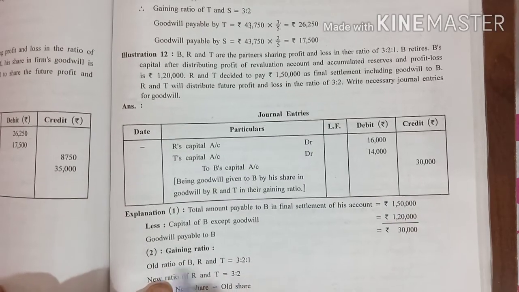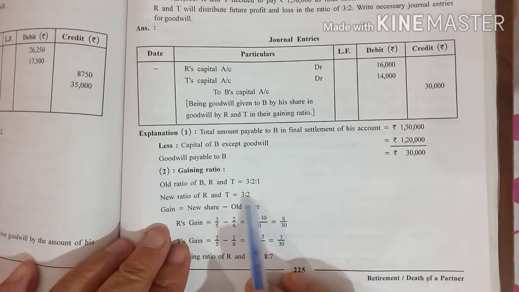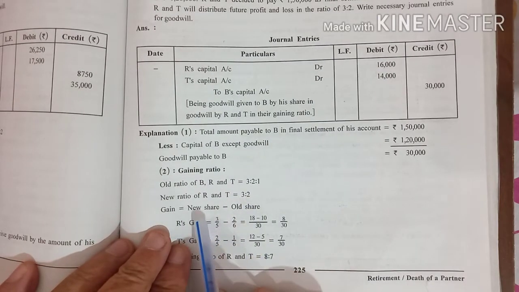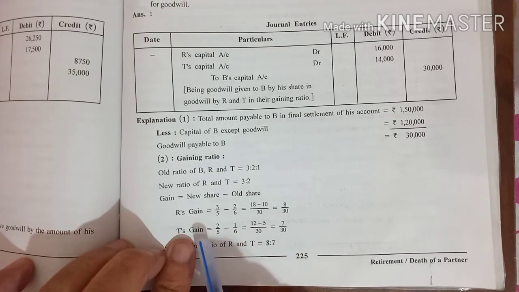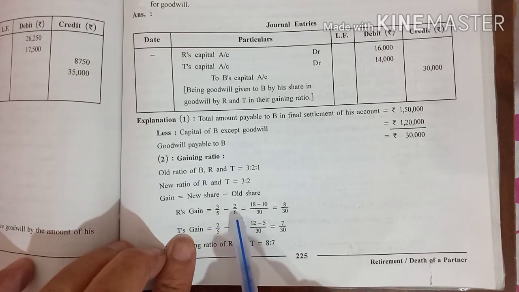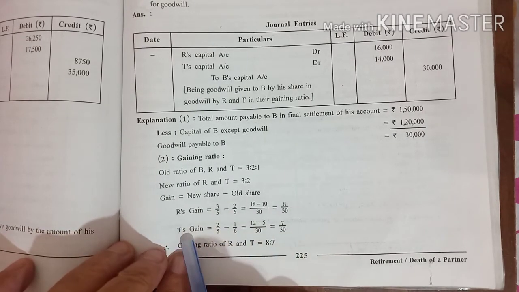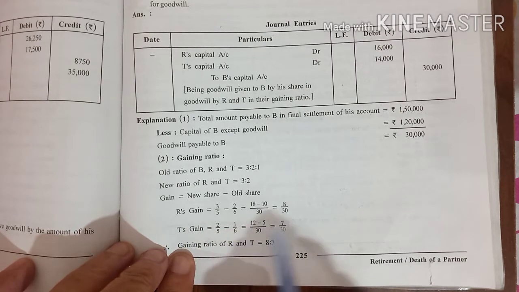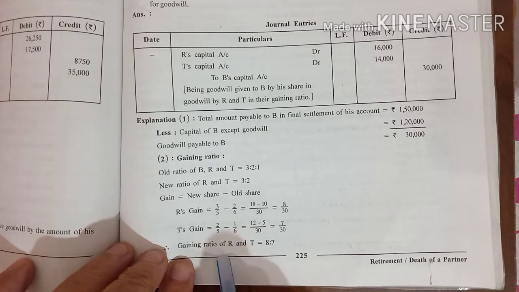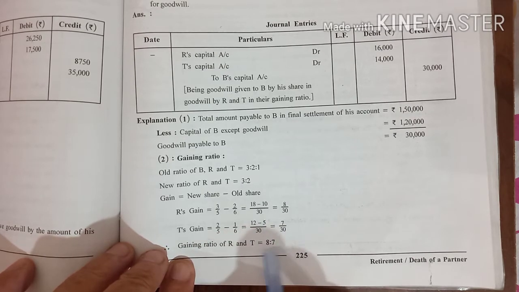And gaining ratio, old is 3:1 and new is 3:2. Gain is new minus old. For R, new minus old is equal to 3/30. For T, new minus old is equal to 7/30. So gaining ratio is 8:7. 8:7 is the gaining ratio.